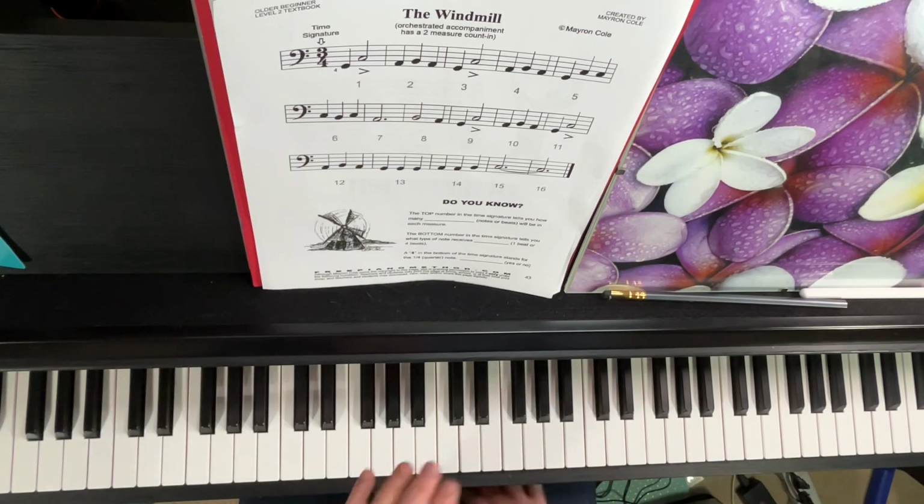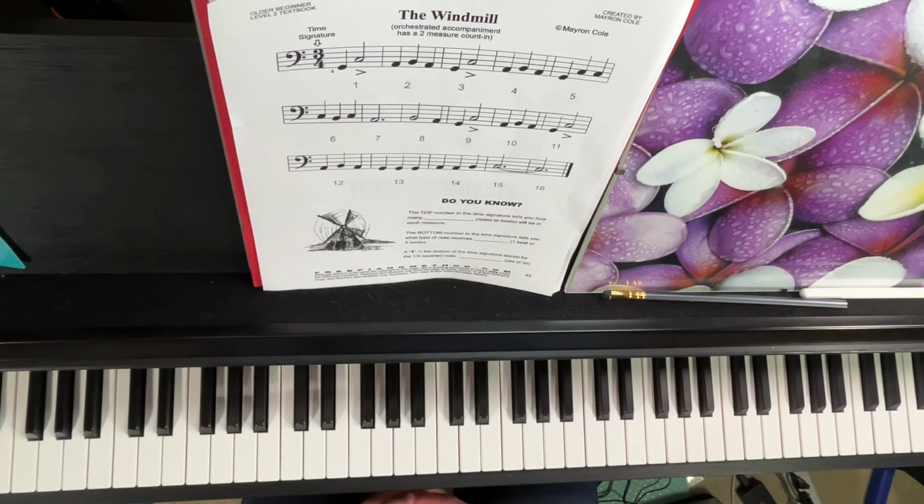And then to answer the questions here, the top number in the time signature tells you how many beats will be in each measure. The bottom number in the time signature tells you what type of note receives 1 beat. The 4 in the bottom of the time signature stands for the fact that the quarter note is the basic pulse, and that is yes.